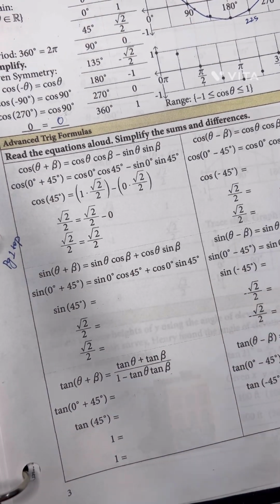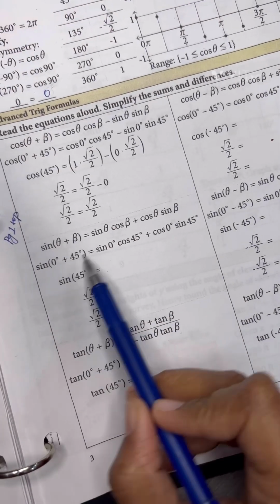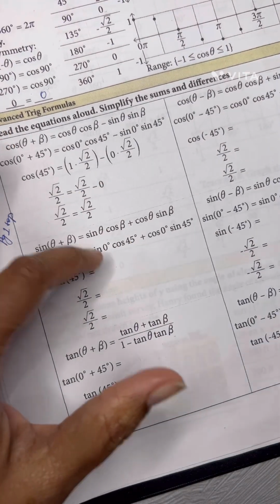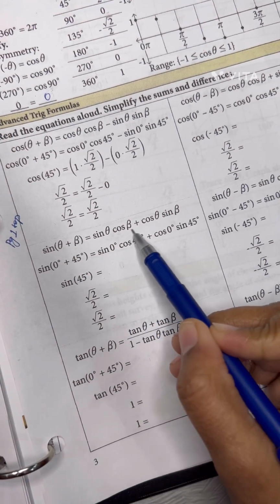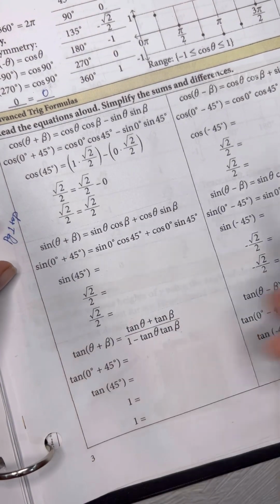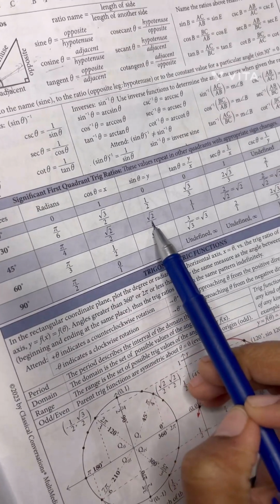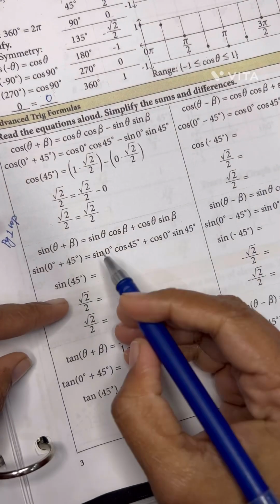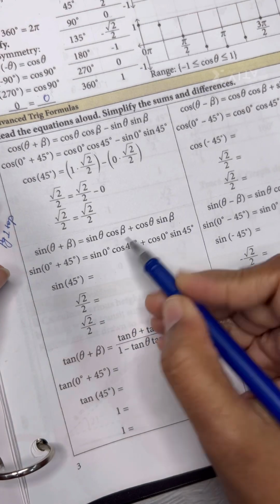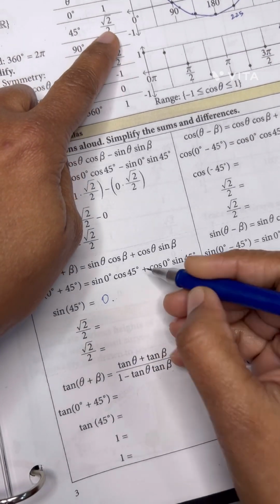Moving on, let's do the same thing that they did here for sine of theta plus beta. So sine of theta plus beta equals, again, I'm not making this up, this is already what is given: sine theta cos beta plus cos theta sine beta. Sine of 0 plus 45, again, I'm referring to this chart, sine is square root of 2 over 2. They've already written that down for you, so you don't have to solve anything on the left hand side. Your sine 0, as you already know, is 0. Your cos 45, from here, you see it's square root of 2 over 2.